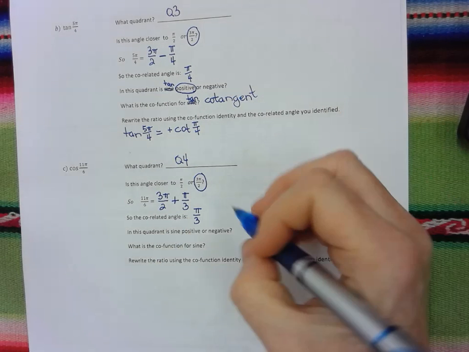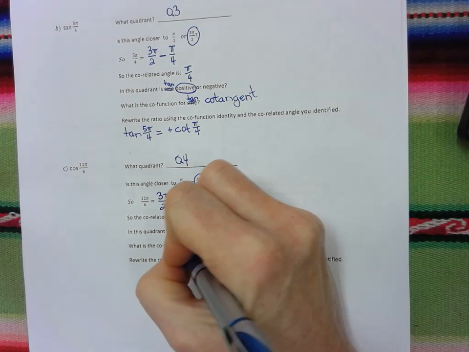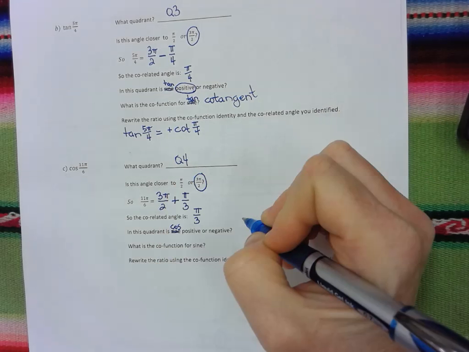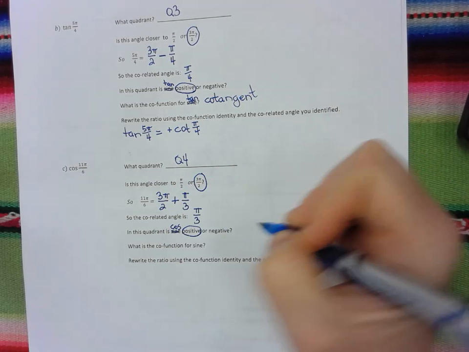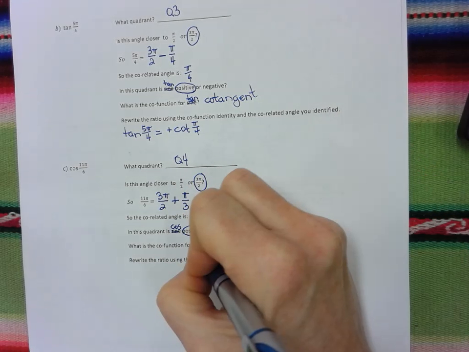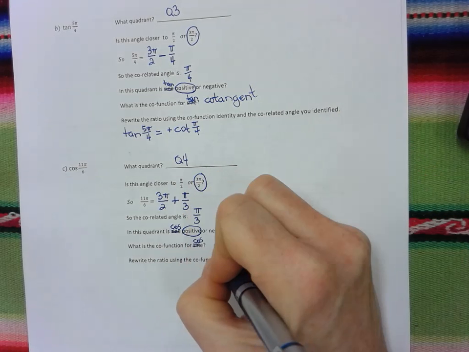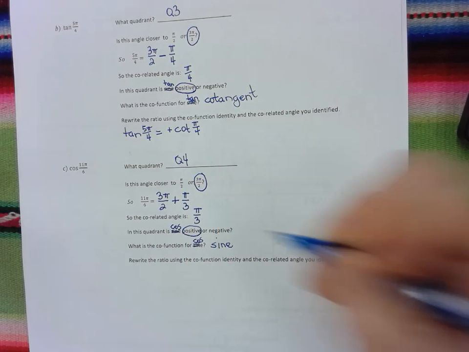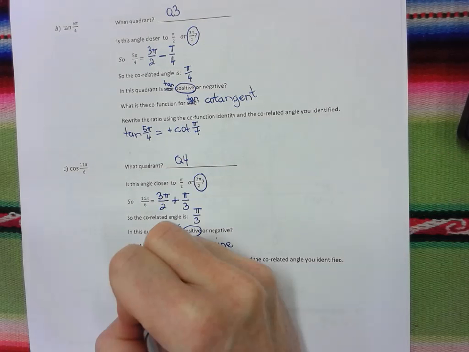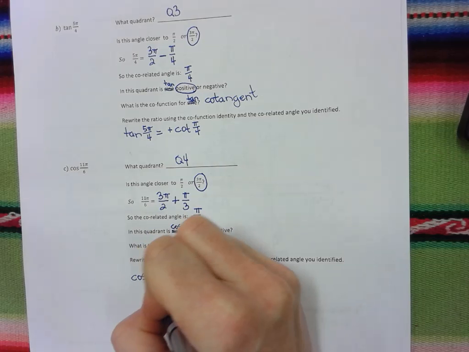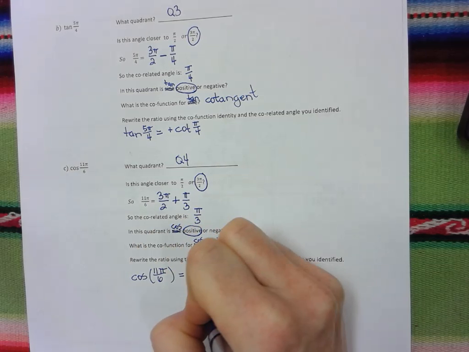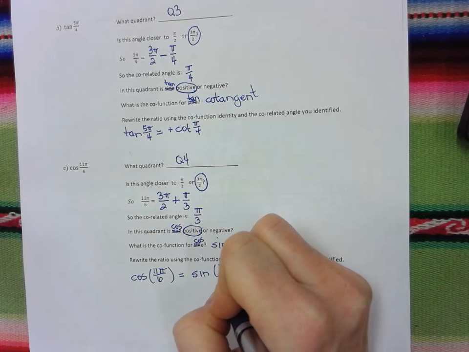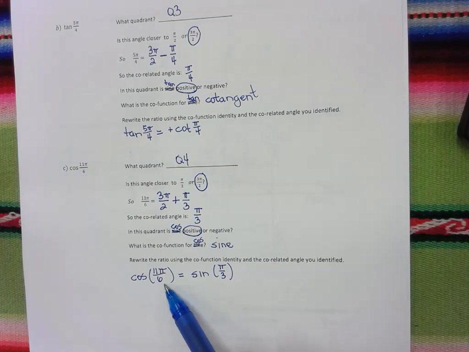So in this quadrant, is cosine positive or negative? Well, in quadrant 4, again, cosine is positive. So then, what is the cofunction for cosine? Well, the cofunction for cosine is sine. So if we were to rewrite the cosine of 11 pi over 6, it's going to be the positive sine of pi over 3. So both of these, when plugged into the calculator, should give us the exact same answer.